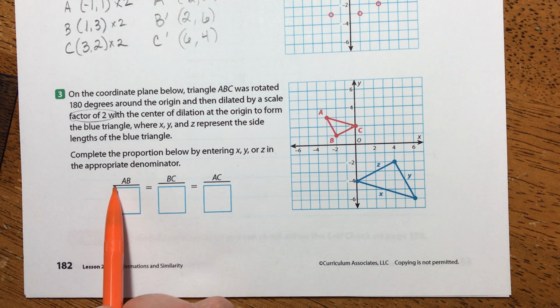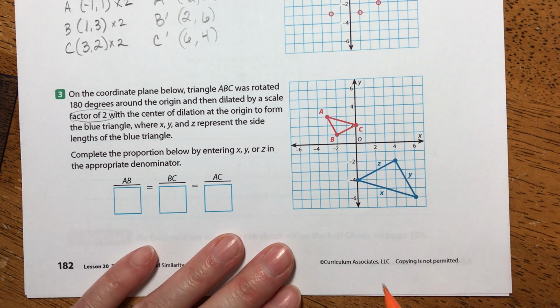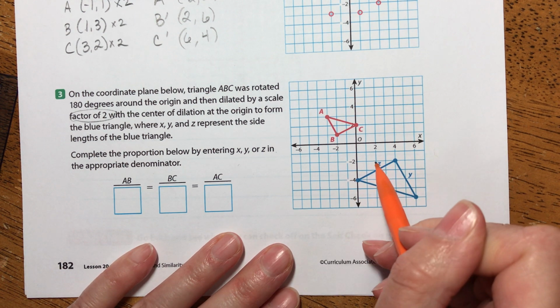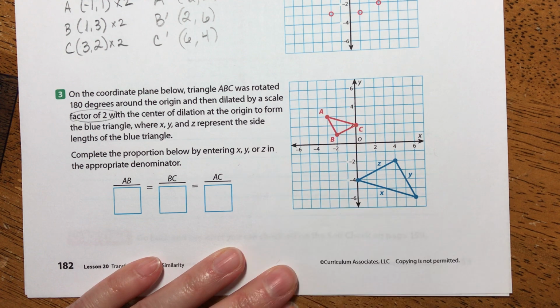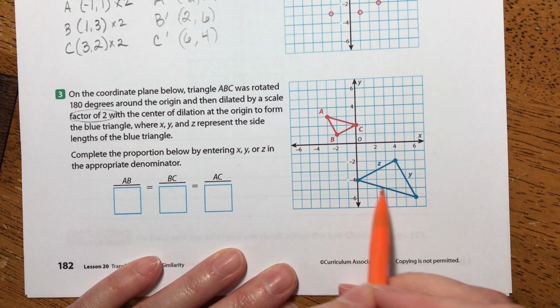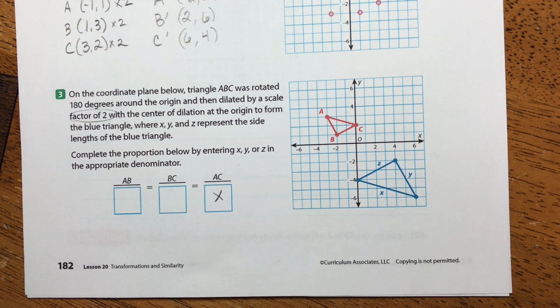Remember, so we're going to say segment A. Some of you might be able to do this now, so go ahead without tracing. AB matches which side over here? Does it match Z, Y, or X? I think I can figure this one out. Look, AC, that's the longest side. AC matches which one of these is the longest? AC goes with X. I know that. Okay, go ahead and finish it.